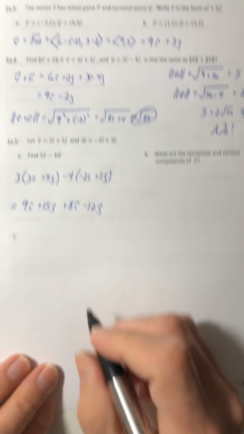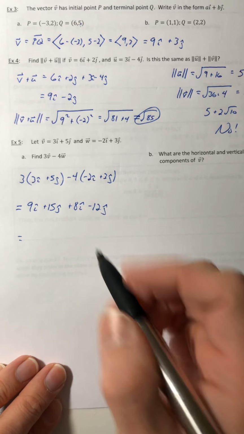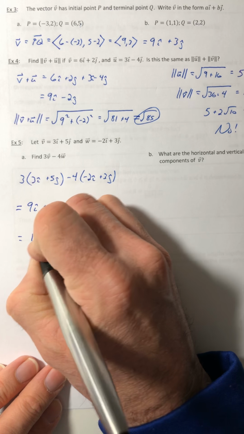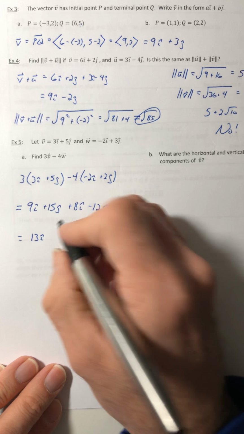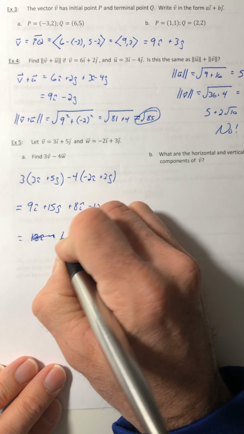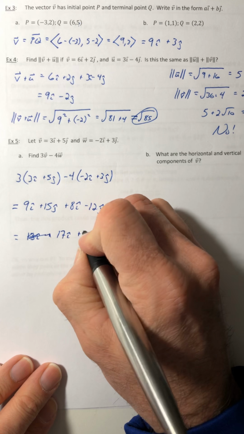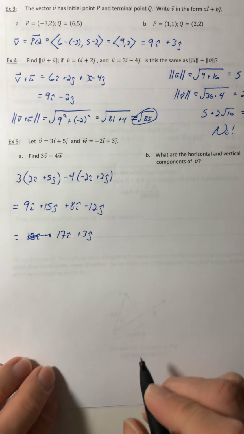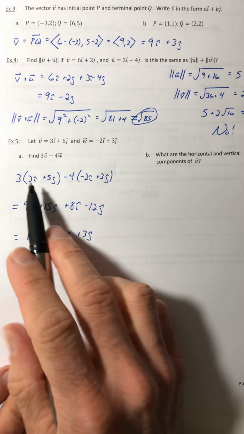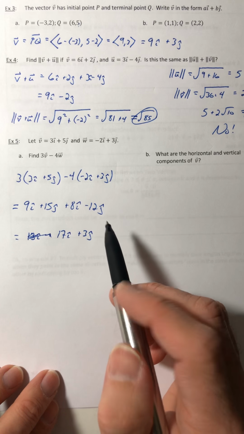And then it's just like what we did earlier with that vector sum in example 4. Just add up your like terms. 13i, oops, 13i. Wow, 17i plus 3j. The reason why I like doing this is because sometimes you get going too fast and you start to lose signs.